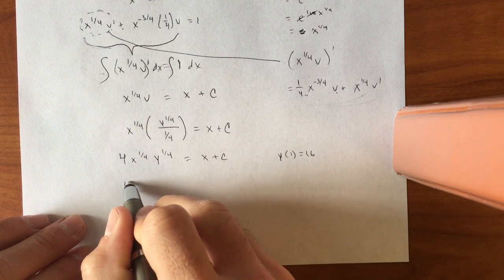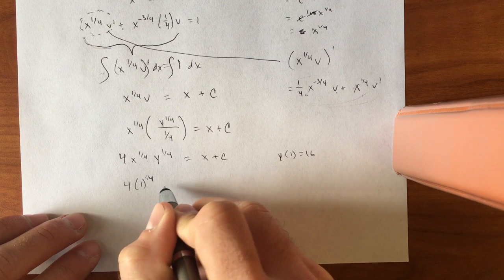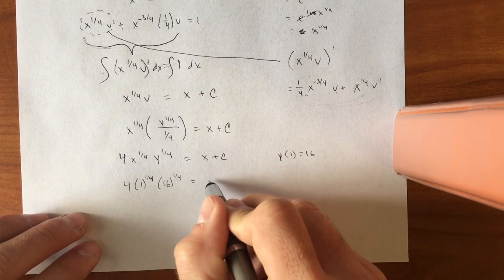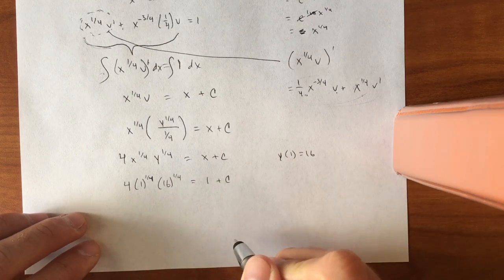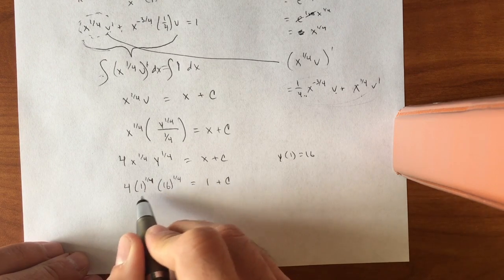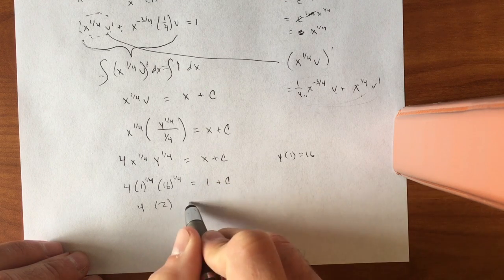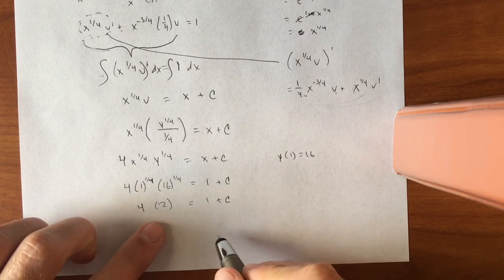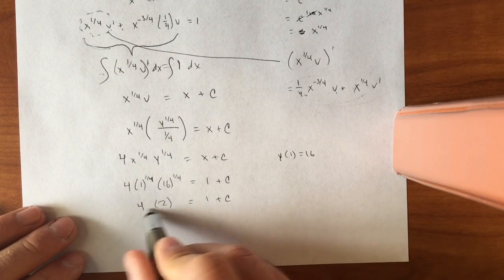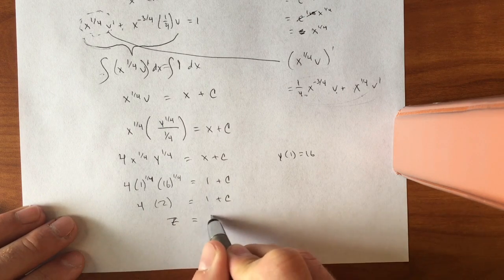So we'll have 4 times 1 to the 1/4 power times 16 to the 1/4 power is equal to 1 plus c. 1 to any power is 1, times 4 is 4. 16 to the 1/4 power would be 2. And this will give us 8 equals 1 plus c. And if we do 8 minus 1 on each side, we would get 7 is equal to c.